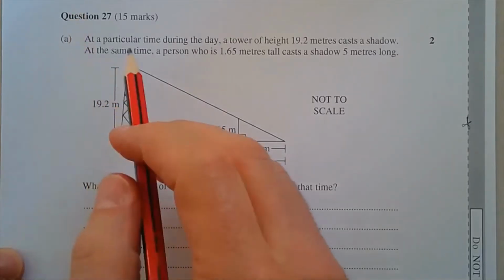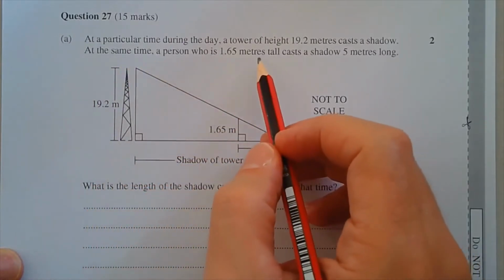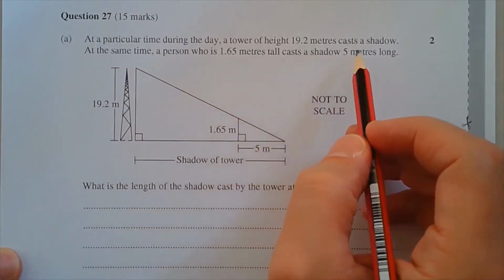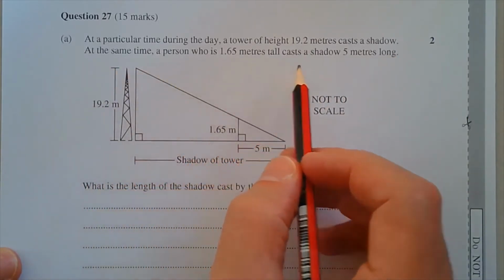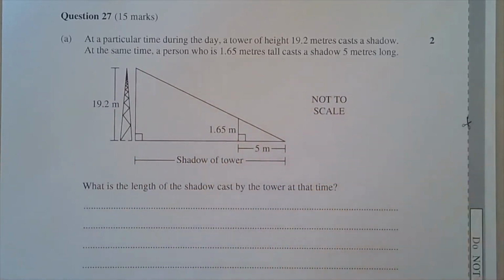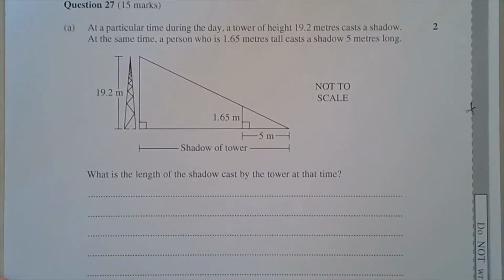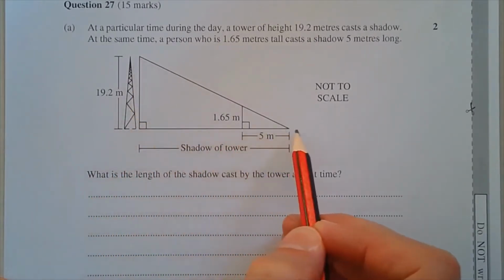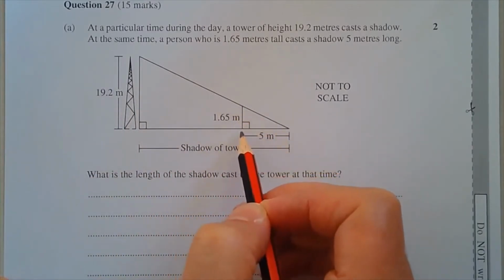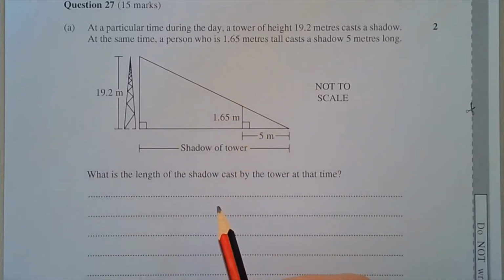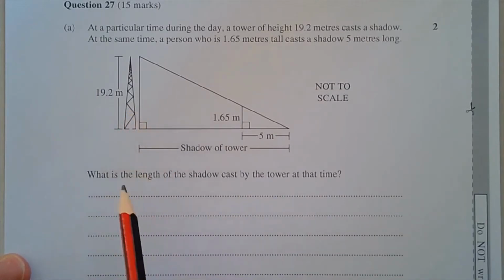Question 27A. At a particular time during the day, a tower of height 19.2 meters casts a shadow. At the same time, a person who is 1.65 meters tall casts a shadow 5 meters long. What is the length of the shadow cast by the tower at this time? This question is based around similar triangles. The large right angle triangle is similar to the small right angle triangle. What that means is that the corresponding sides are all in the same ratio, but it also means that sides relative to each other are also in the same ratio.